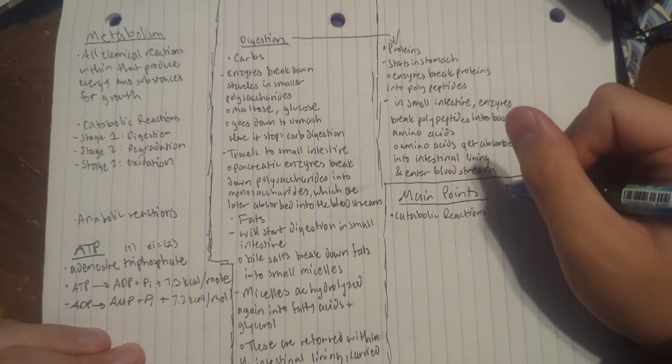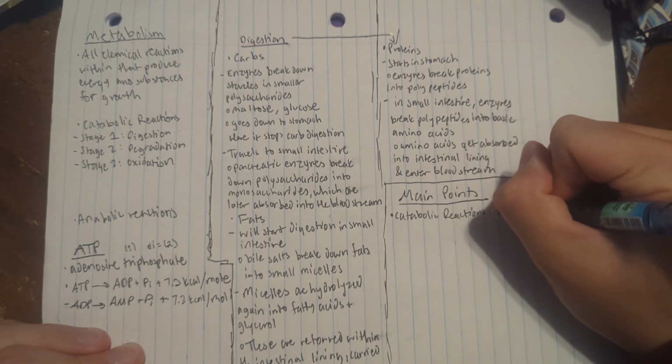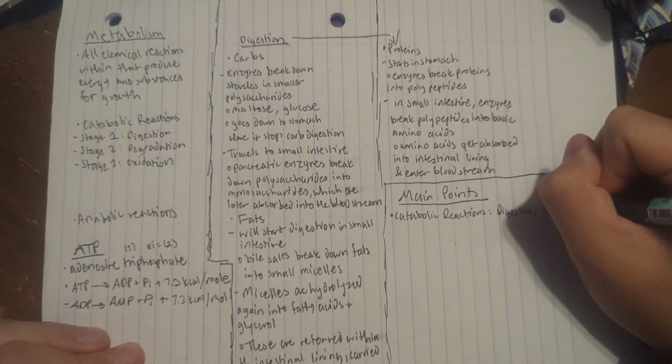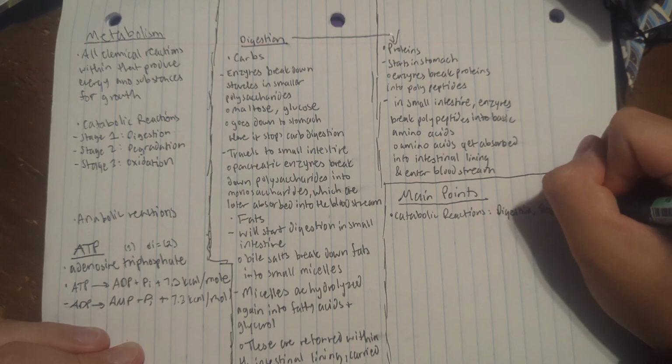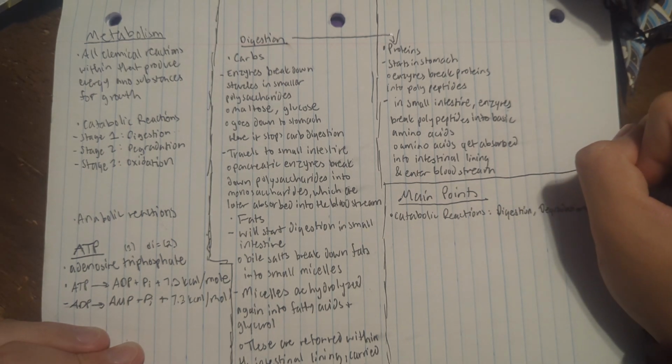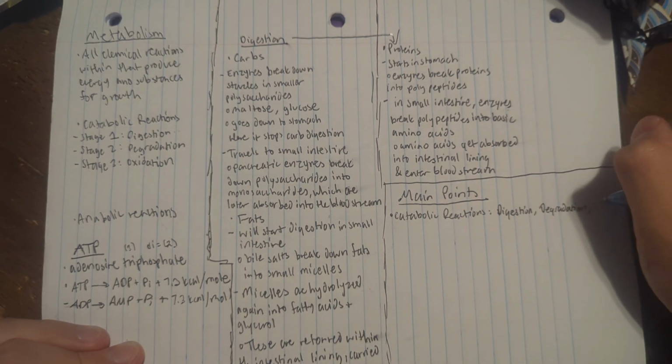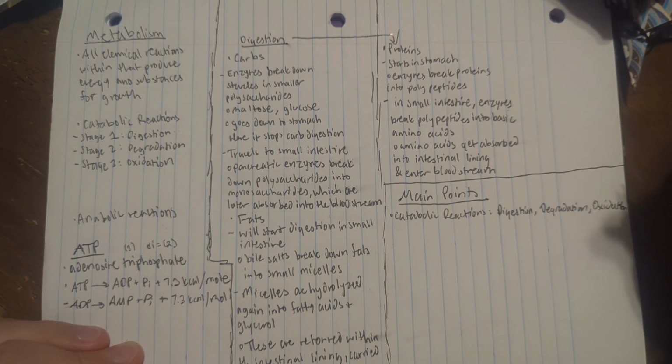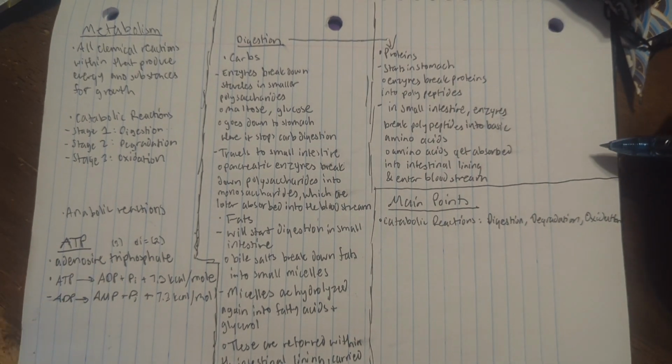And the 3 stages are digestion, degradation, and, I'm going to try to fit it, oxidation. This tiny little thing right here.